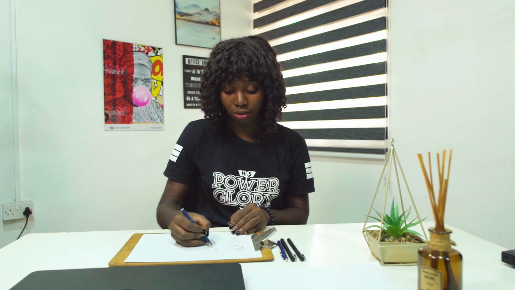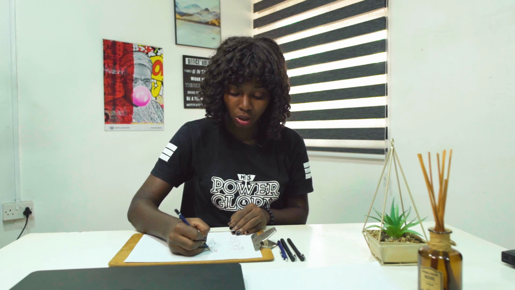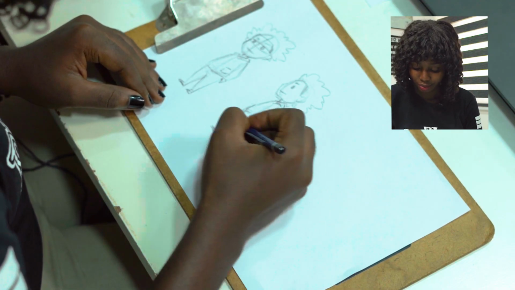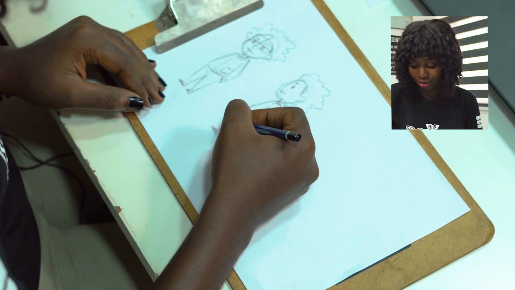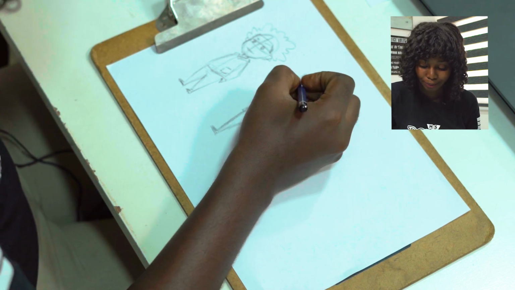Okay, so we have a profile view, the front, the 3/4 view, the profile view, and I think I'm also going to work on the front view and a back view, just for you to get a glimpse of the entire character design process.